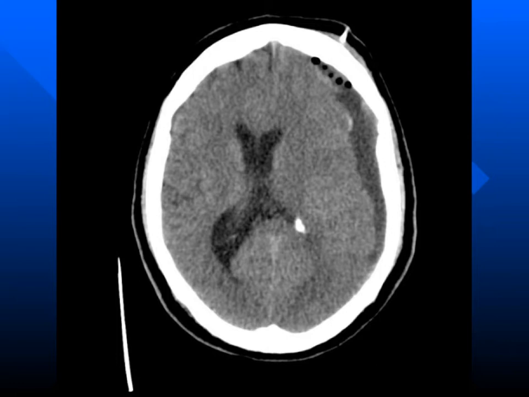Hematoma, and the difference between hematoma and hemorrhage is that hemorrhage is a breaking of the arteries and bleeding, versus hematoma is like a bruise. The bleeding has happened, now the bleeding stays there basically. So this is a subdural hematoma.